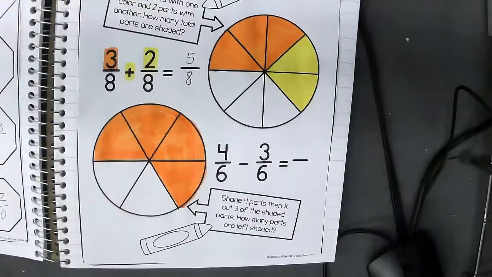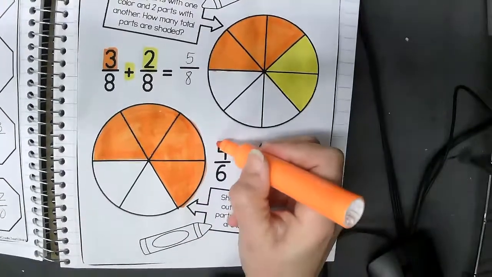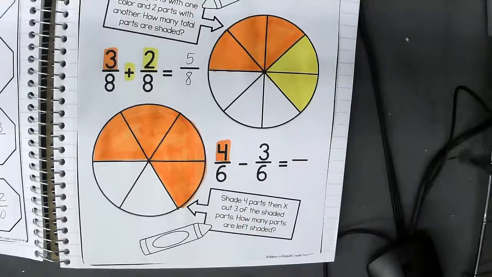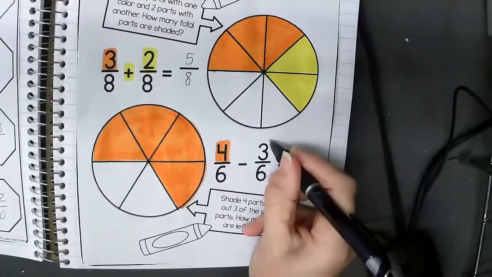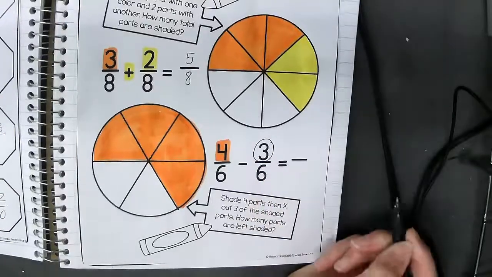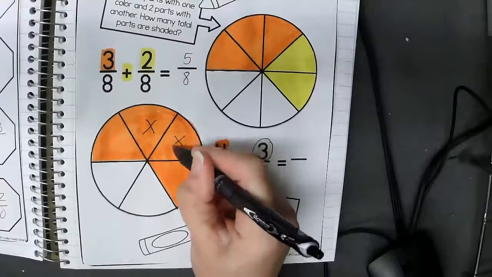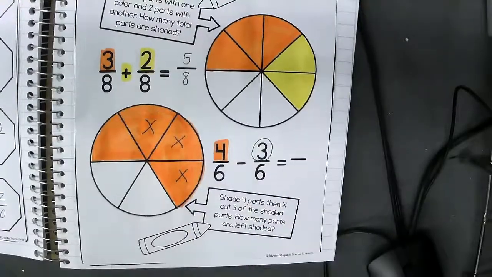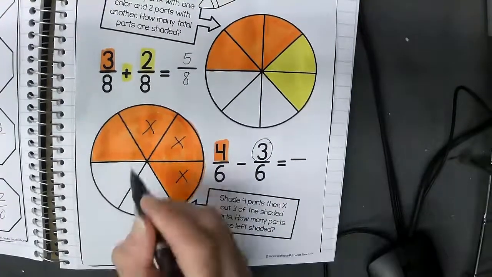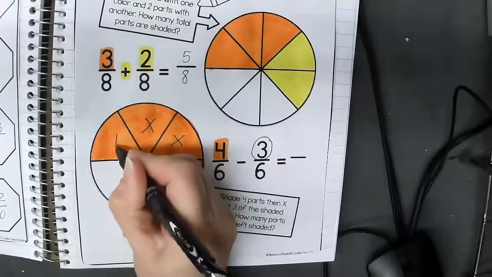All right, so we have 4/6. And we're going to subtract 3/6. We're going to take away 3 of them. So I'm going to put an X here. I'm going to put an X here. And I'm going to put an X here. And what we have left is 1.